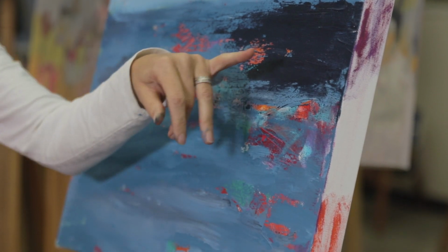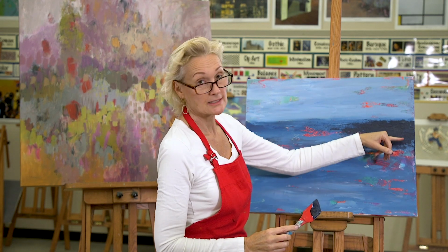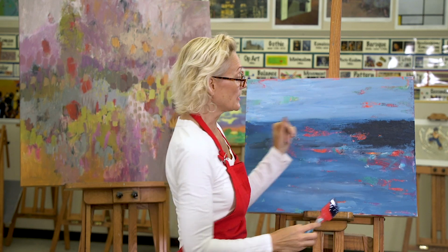So now, as I go through this final layer, we are going to see a little bit of that lighter blue also peeking through.